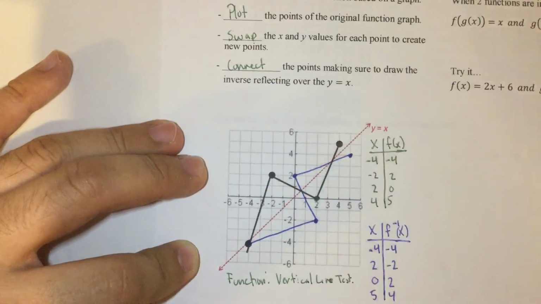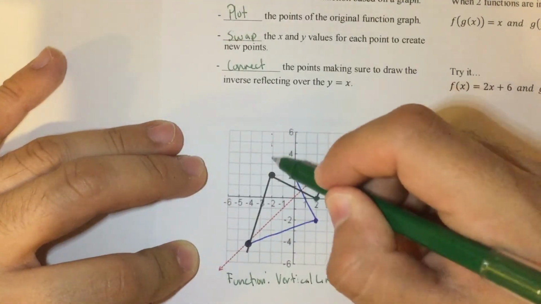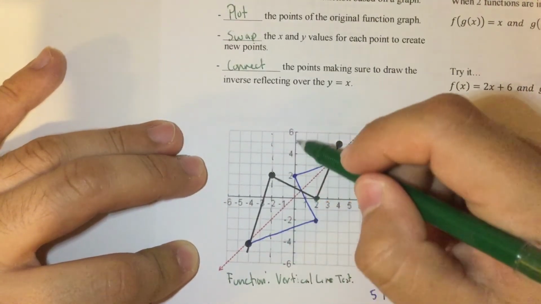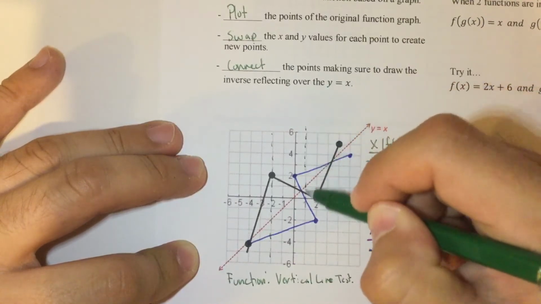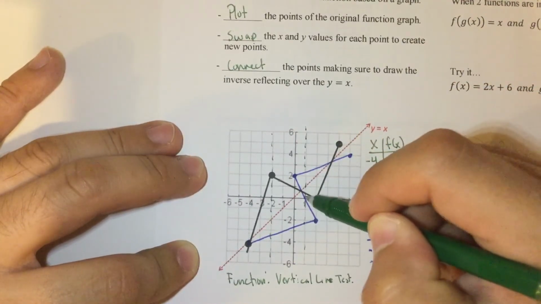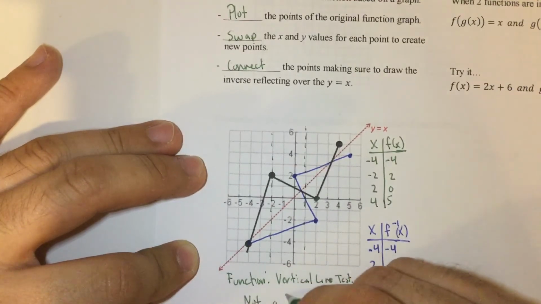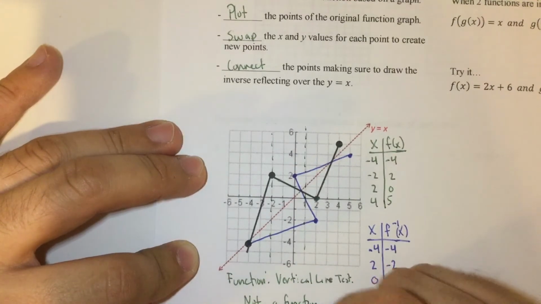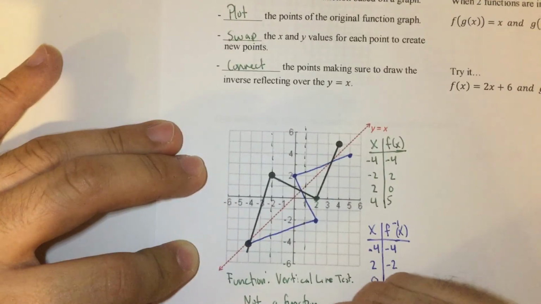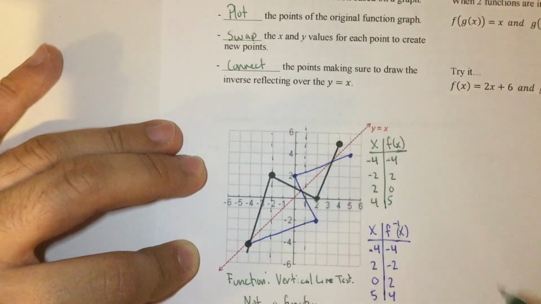So here, I'm just going to draw some green lines going through here. So we're looking at the blue line, it only hits once. If we go right here, we can see it hits 1, 2, 3 times, so it is not a function. It fails the vertical line test. Since it hit more than once, it is not a function.